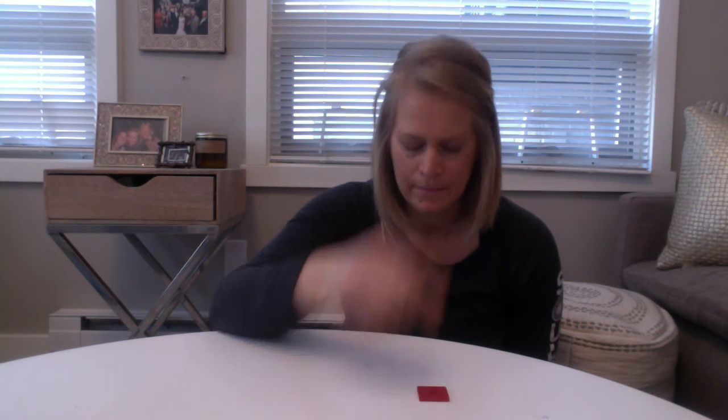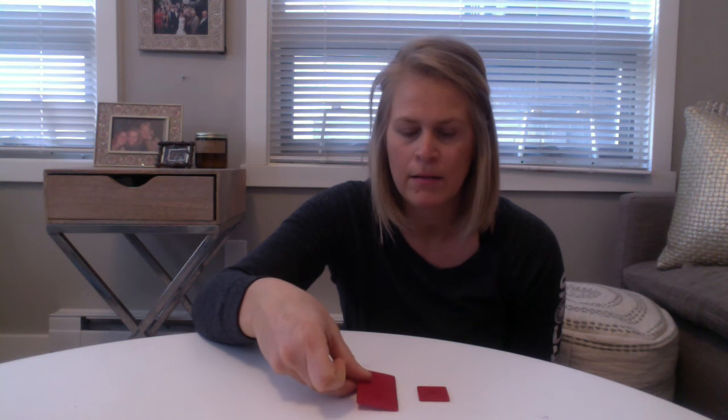A thin little red square. And a big, thin red rectangle. There are a couple rules that are happening right now. It could be that my rule is it has to be red.